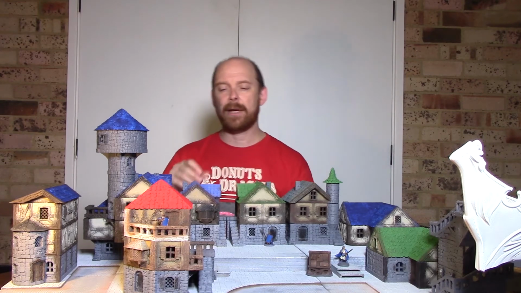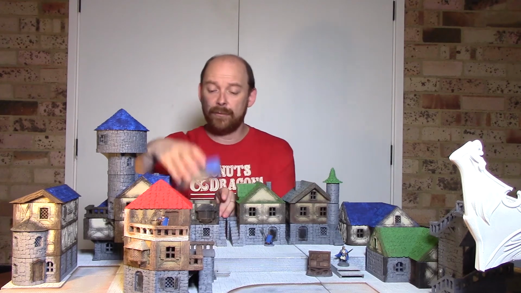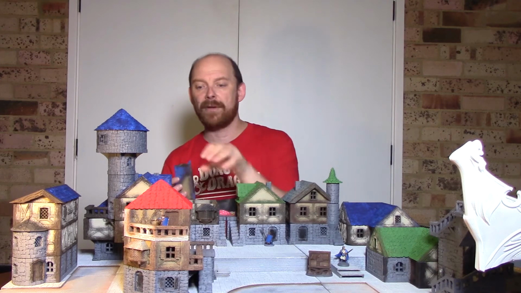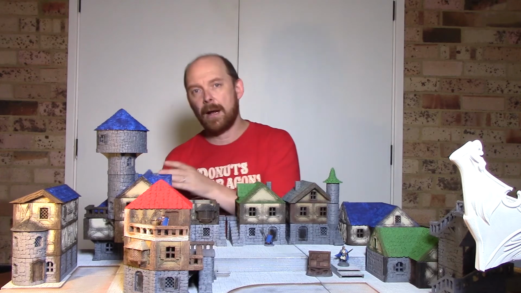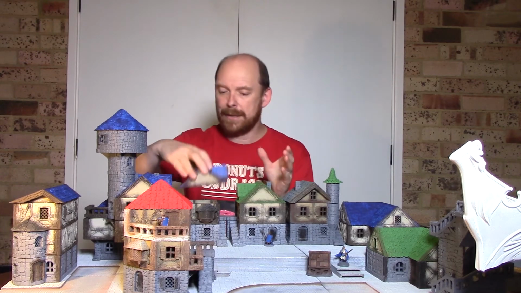I'm actually wondering if I can take the roofs off some buildings and put a Dwarven tower on top, and all of a sudden I can use these buildings in other settings, and that'd be amazing.